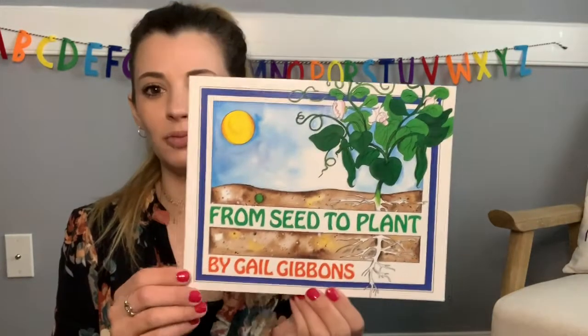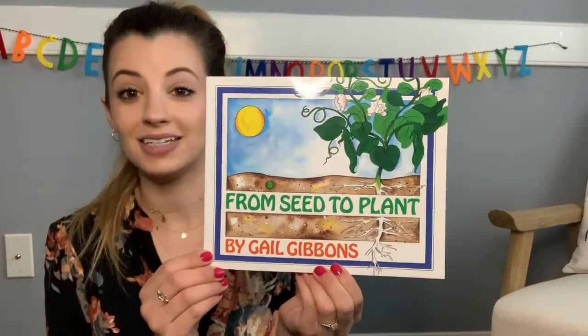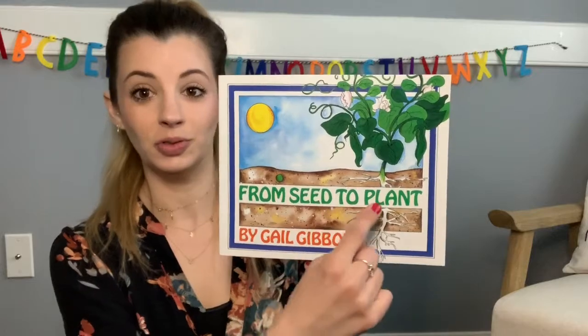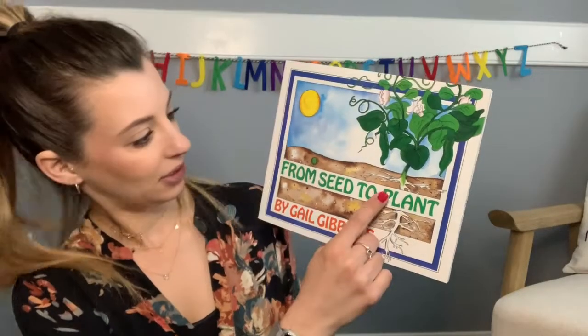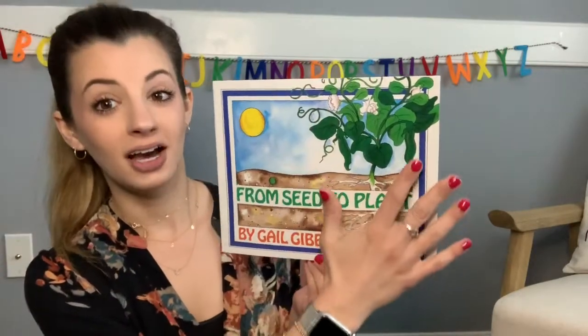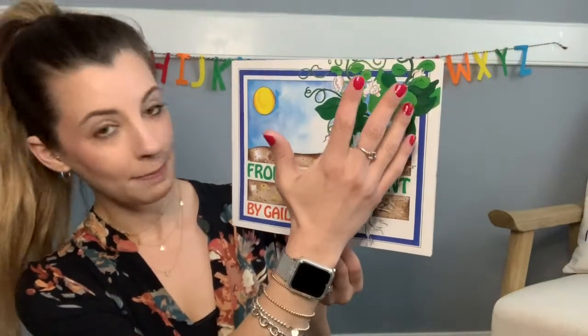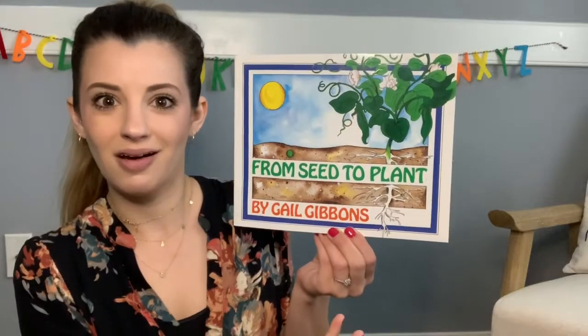So we've learned about what a plant is, and we've learned about what plants need. So now we're going to look even more about plants, and we're going to see how do plants grow. So we're going to read through this story, and the title of the story is From Seed to Plant. And we can see on our front cover we have a little seed, and then we have a big plant. And we want to know, how does this happen?